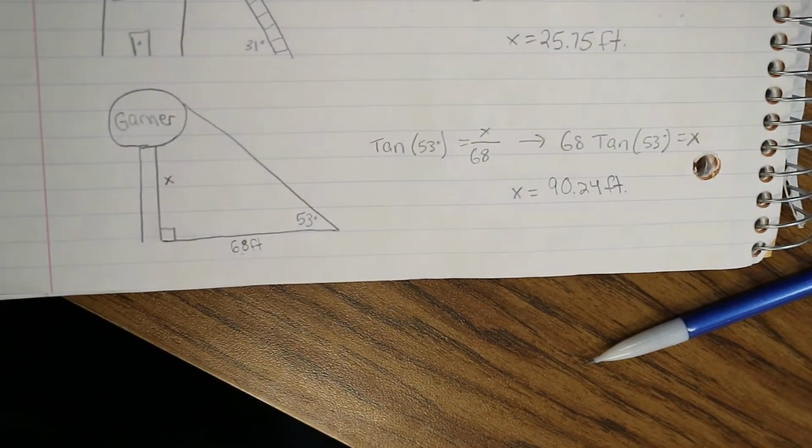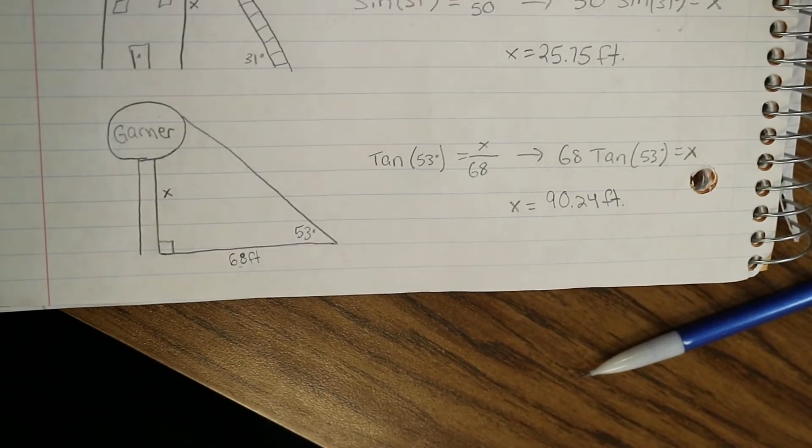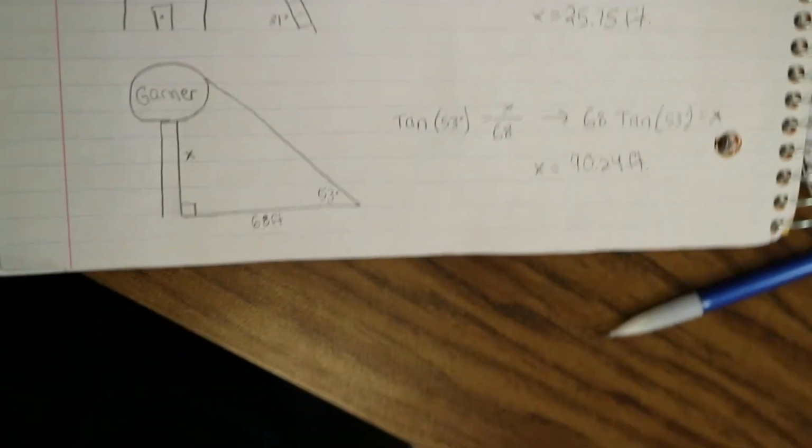Yeah. Mara, great game last night. Thanks. What did you do? I picked 53 degrees and stood 68 feet away, and my water tower was 90.24 feet tall. Great job.